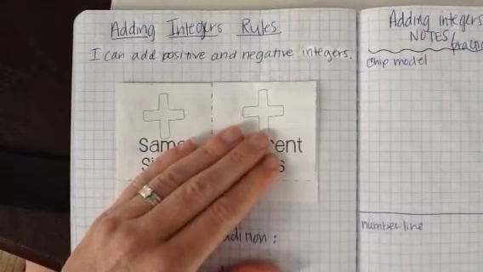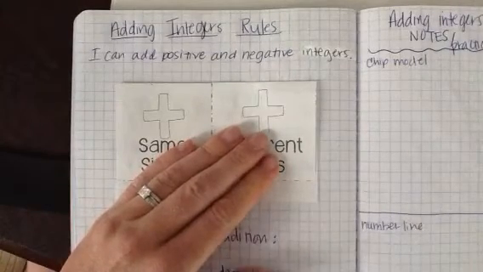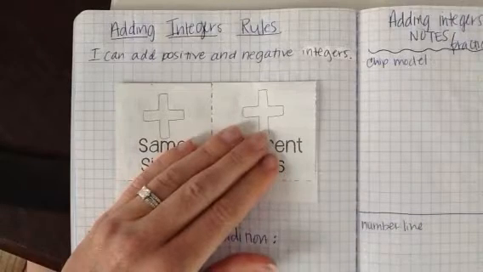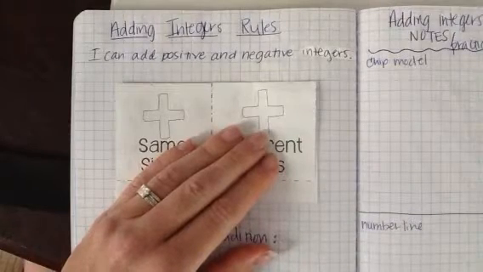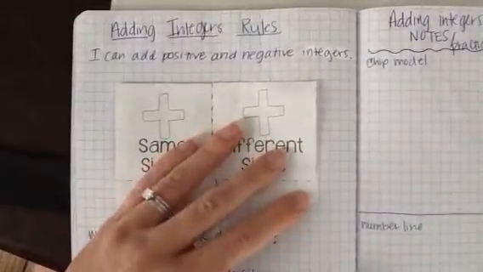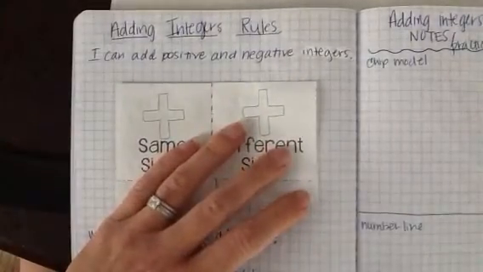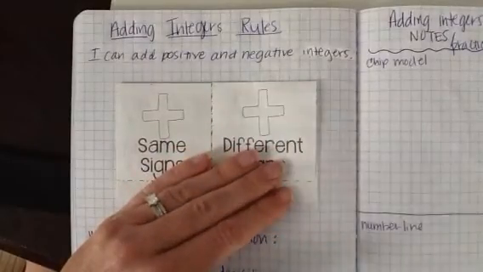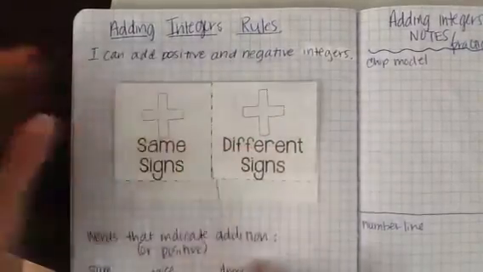So today we're going to talk about the rules for adding integers. This is going to be a kind of an introduction. You're going to get the rules, and then you're going to be taking notes on videos of the two different methods to do this. So we have the chip model and we have the number line model, but I will explain that in other videos.